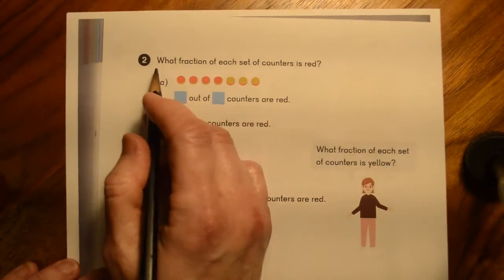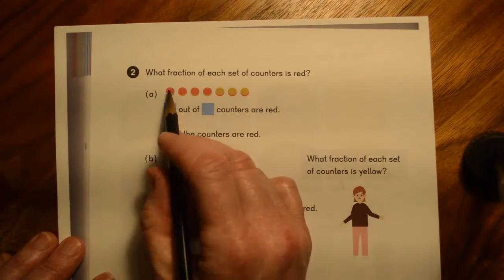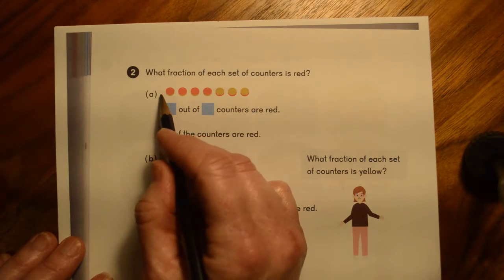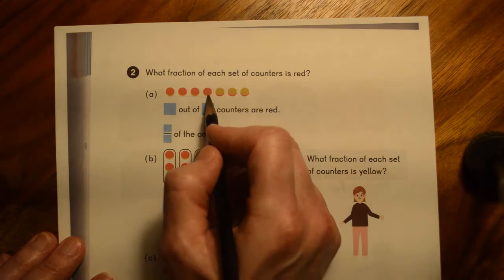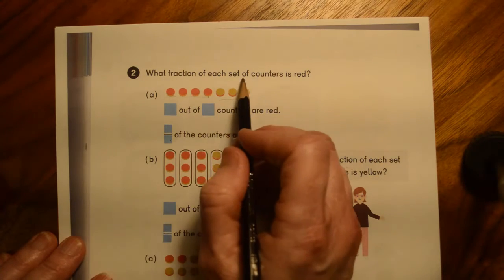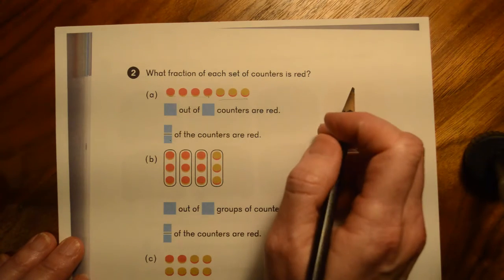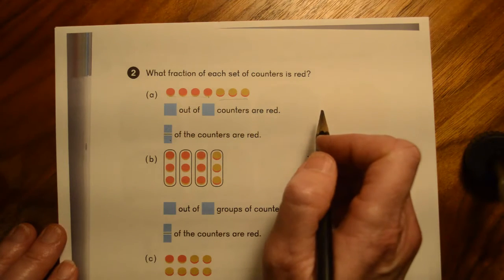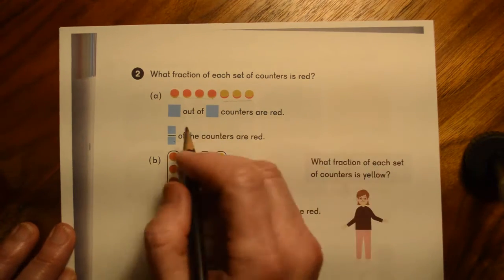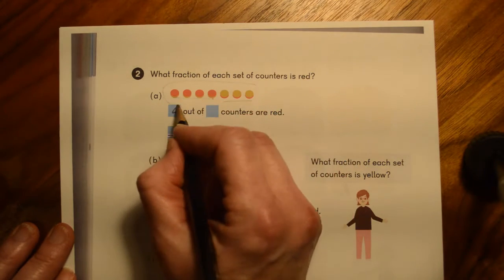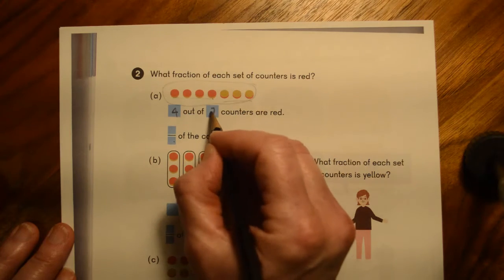Okay, here are those chips that we've used sometimes, red on one side, yellow on the other. So they've got it so that 4 of them are turned on red and 3 of them are turned on yellow. So it says what fraction of each set of counters is red. All right, so think about that for a second. All right, so hopefully you're going to say 4 of them are red out of the set of 7.